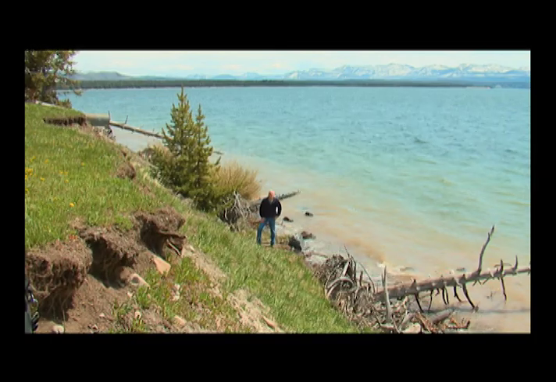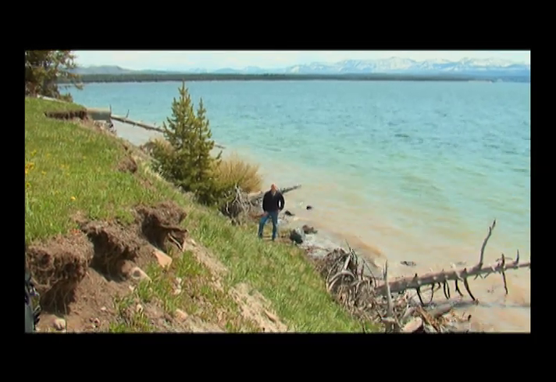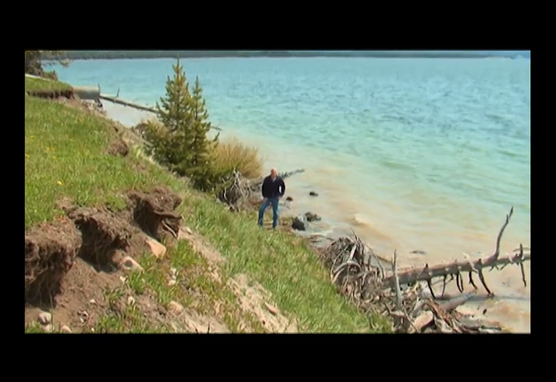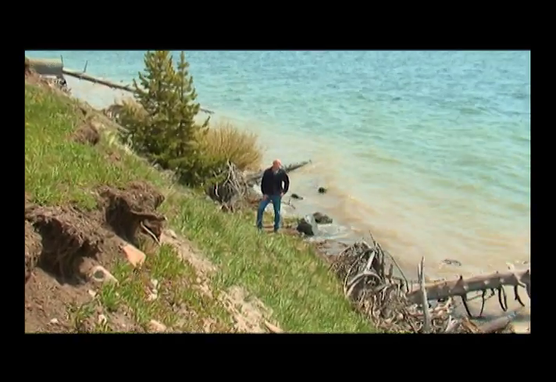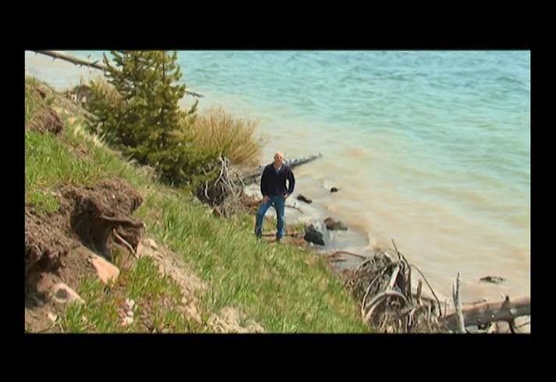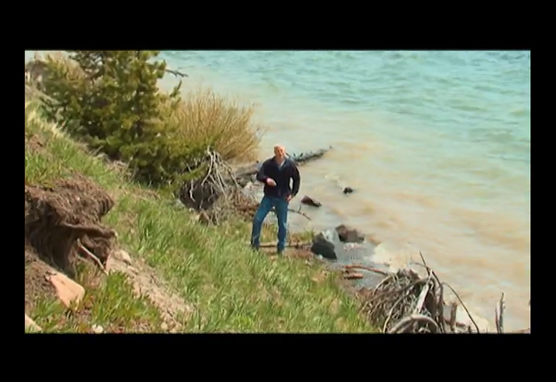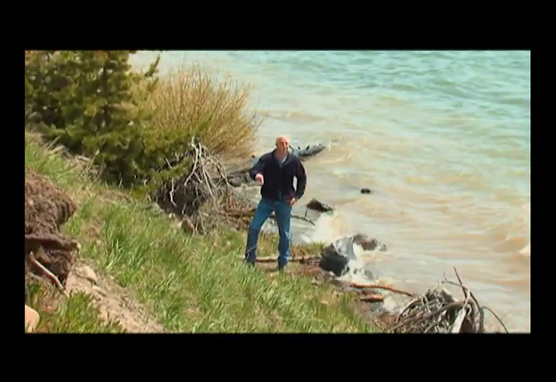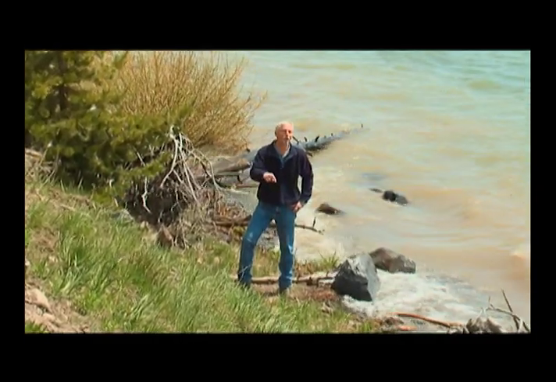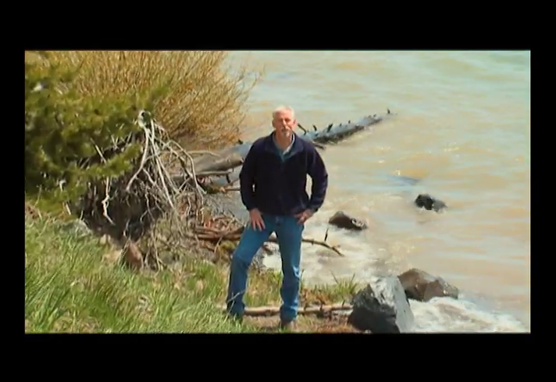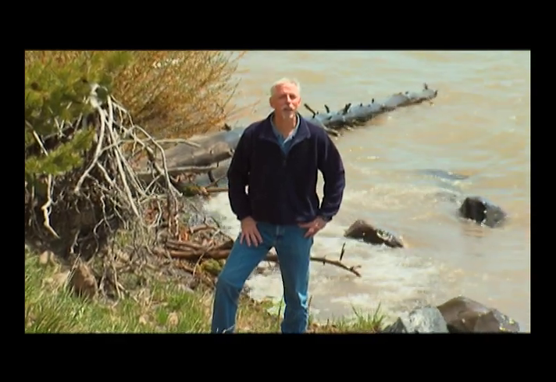Well, here on the shore of Lake Yellowstone, I'd like to discuss two other major threats to the native cutthroat trout population. One of those is an animal parasite which causes whirling disease. Whirling disease is where the trout actually begin to swim in circles due to neurological damage, and they eventually starve and die. The other threat is caused by the New Zealand mud snail.